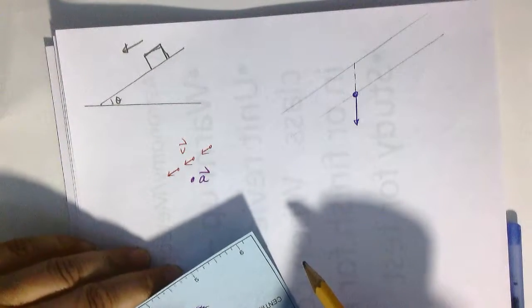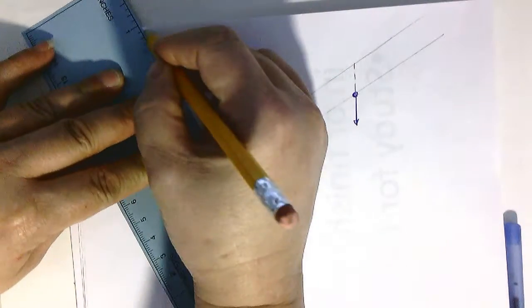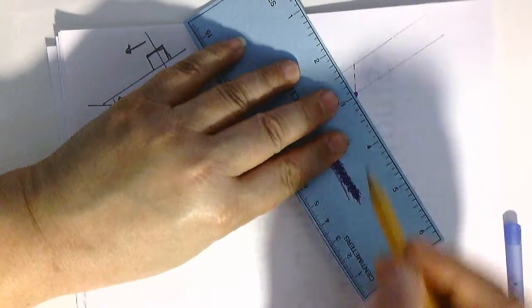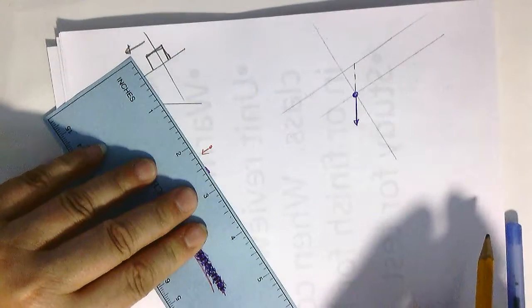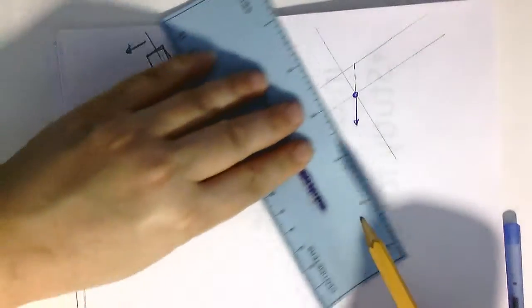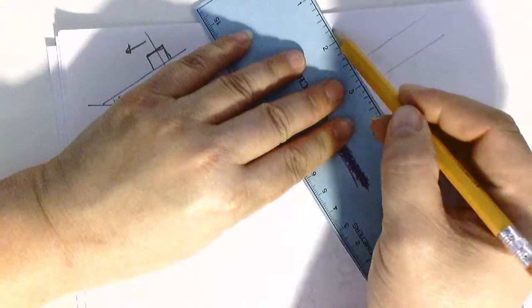Okay, so that gives me 1, but I need another 1. How am I going to draw that? Well, if I draw a line that's perpendicular to the surface, that will give me my other direction. So that's my perpendicular to the surface. Now I'm going to drag this over and put 1 right there as well.